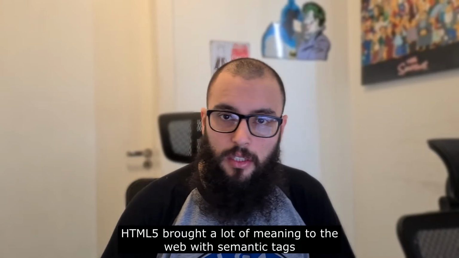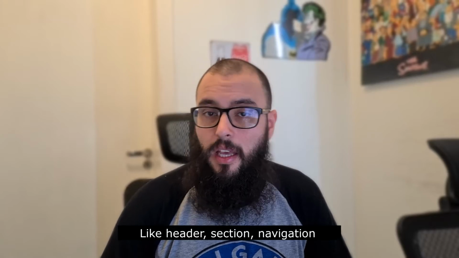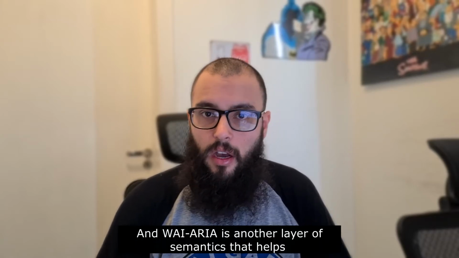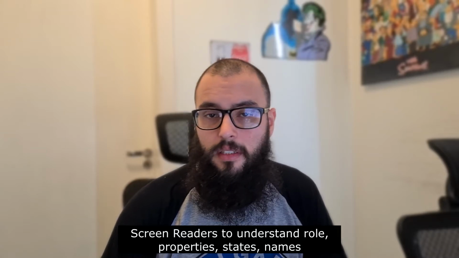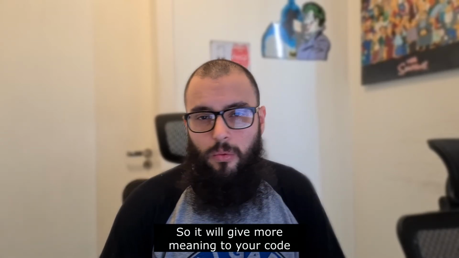HTML5 brought a lot of meaning to the web with semantic tags like header, section, and navigation, and WAI-ARIA is another layer of semantics that helps screen readers understand roles, properties, states, and names, so it will give more meaning to your code.